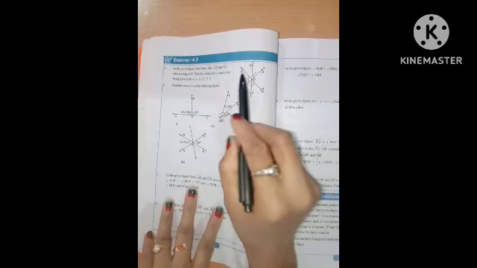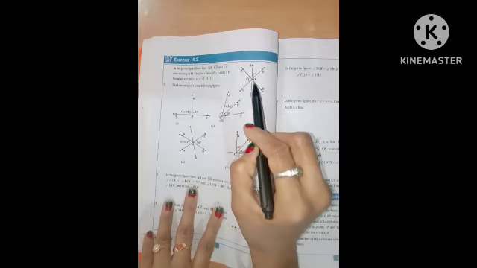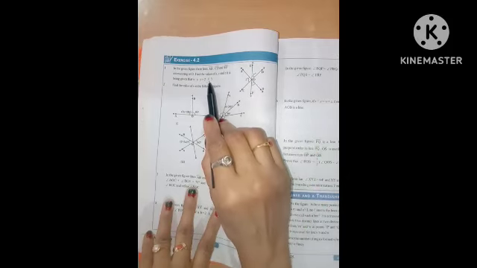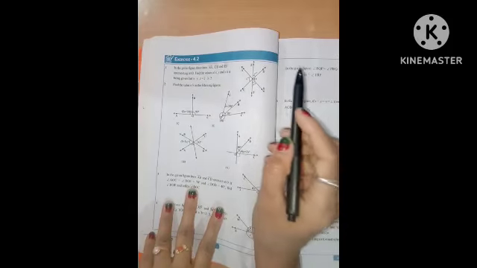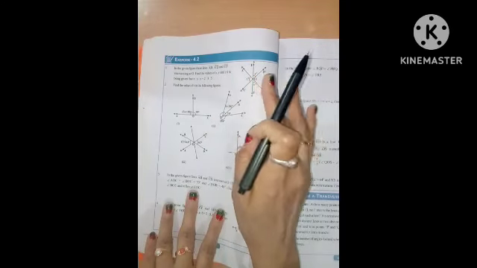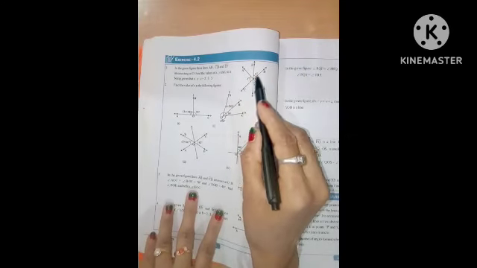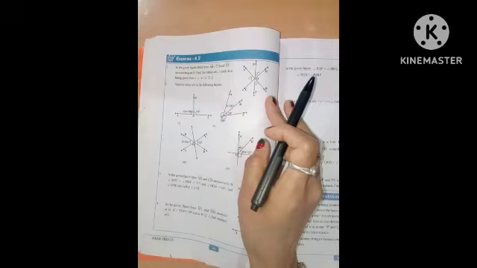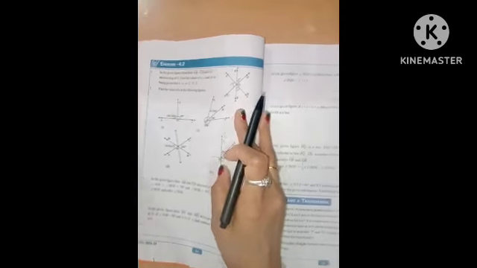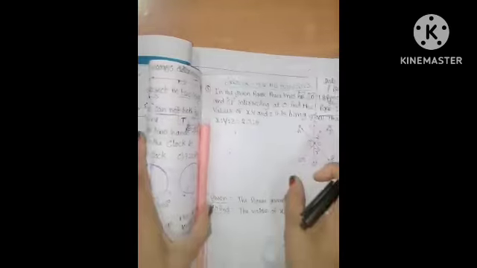The ratios of x, y, z are given. The ratio is 2 is to 3 is to 5. How to calculate the angles? You don't know from this figure, so that is how to calculate the angles. That is the explanation of this problem. Are you understood the explanation?